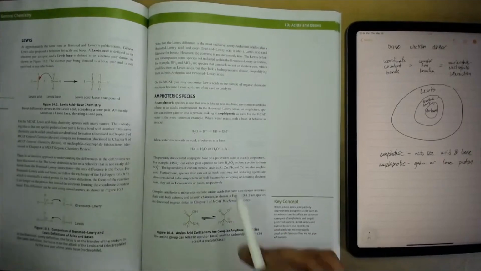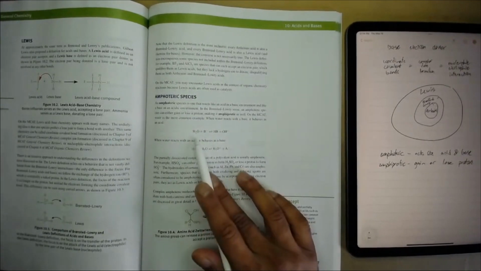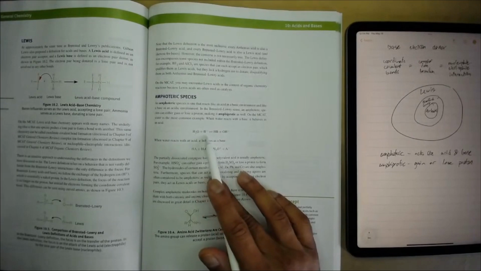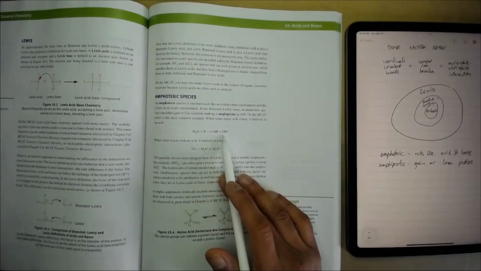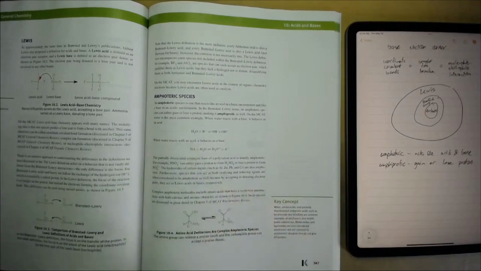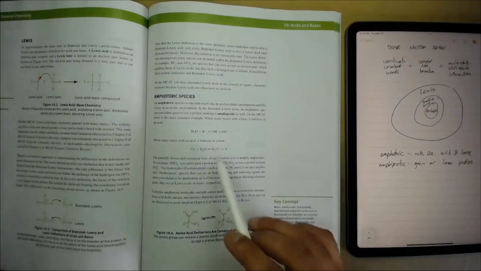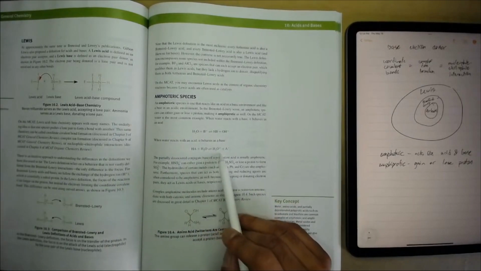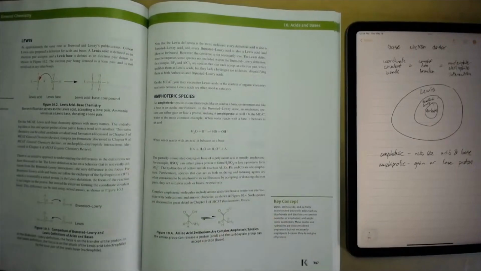On the MCAT, water is the most common example. When water reacts with a base, it behaves as an acid. Water reacting with a base donates a proton. When water reacts with an acid, it behaves as a base, so it accepts a proton.